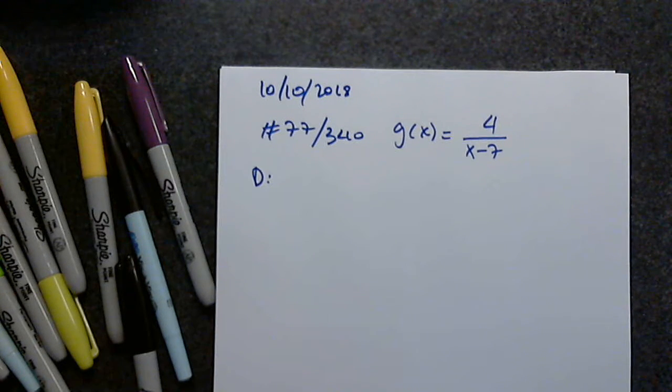What is the domain? What type of function is it? Do we see a radical? When I read this function, do I say radical, square root of something? It's a rational function because I read 4 over x minus 7. So it's a rational function. Very good.